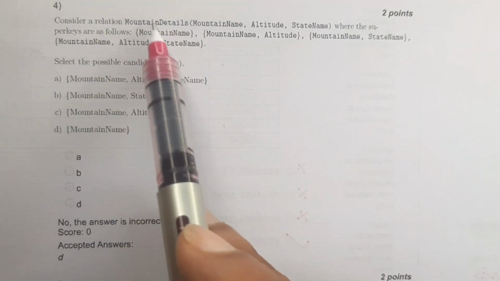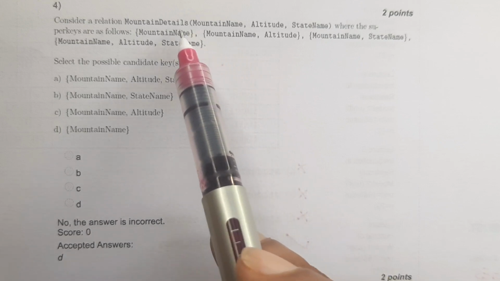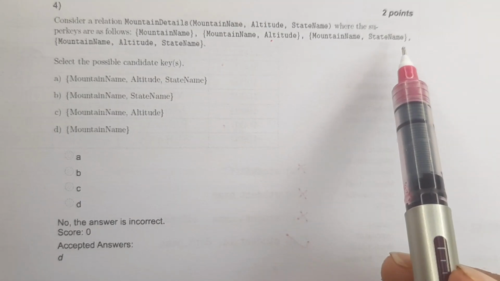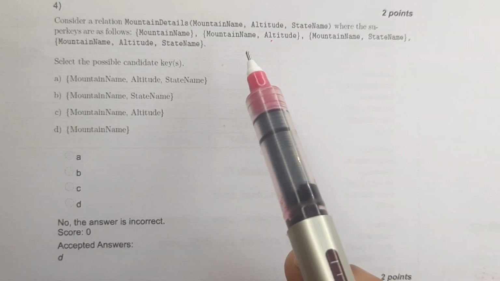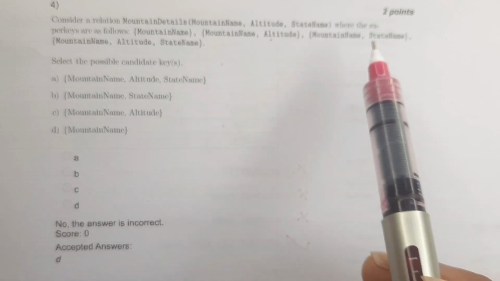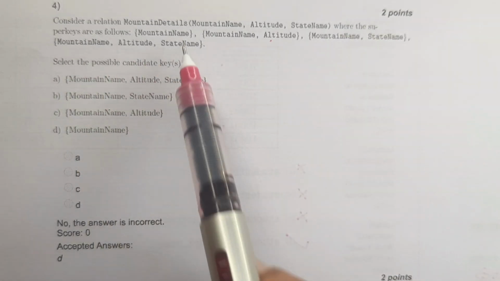The name of the table is mountain details. In this, super keys are mountain name, altitude; mountain name, state name; mountain name, altitude, state name. So total how many super keys are there in this relation? So here this is the first super key, second super key, third super key, fourth super key.